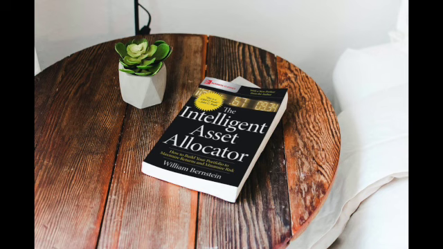In summary, rebalancing is an essential tool for maintaining your desired asset allocation and diversification goals. By periodically adjusting your portfolio, you can ensure that you are buying low and selling high, which can potentially enhance your returns over the long term.